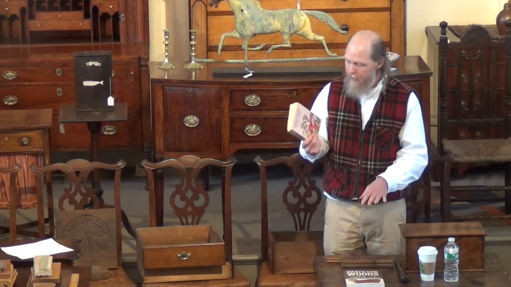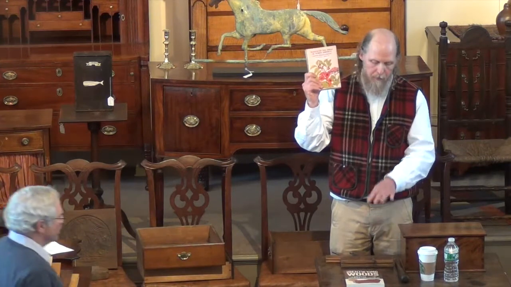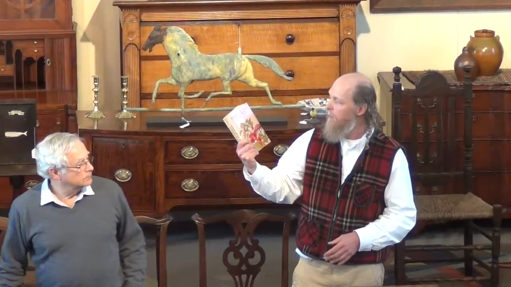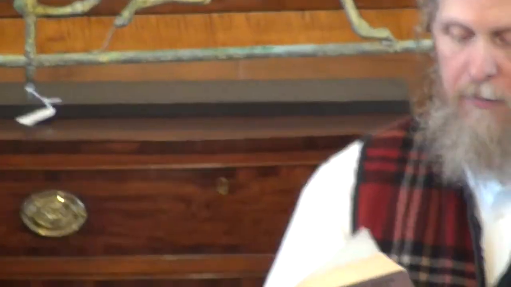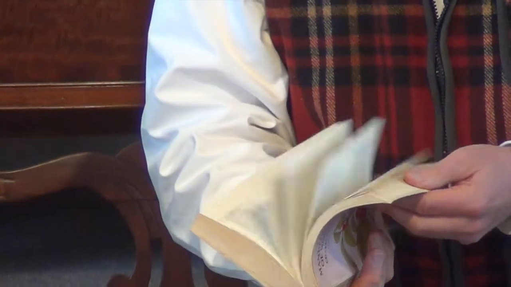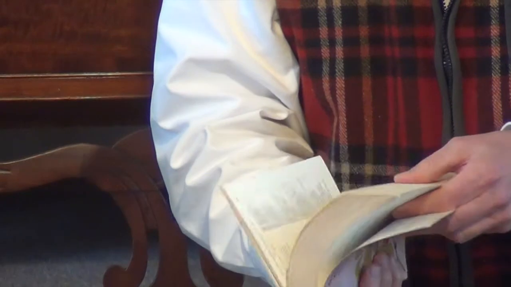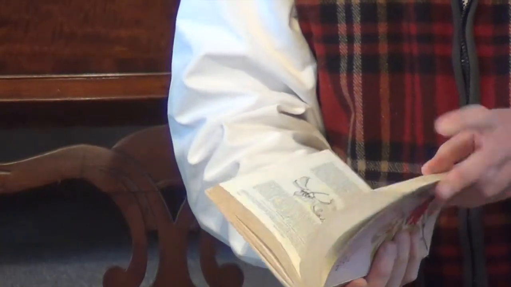And so along with identifying the woods through the grain, we also use this book quite a bit. This is the Manual of the Trees of North America by Charles Sprague Sargent. What this does is have the different species, and then it has maps of the regions where the trees are located.